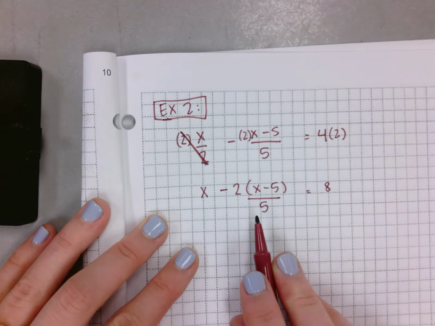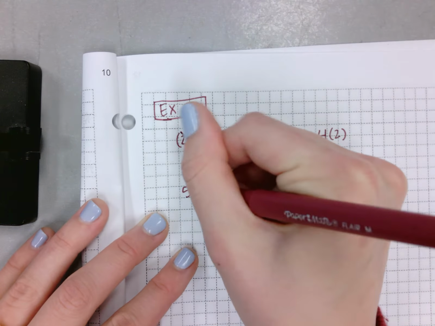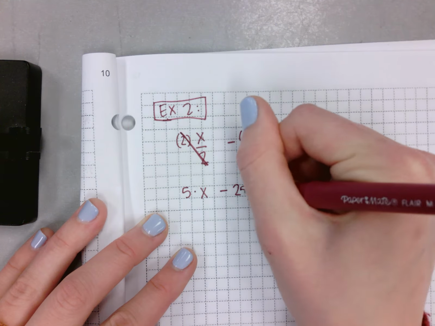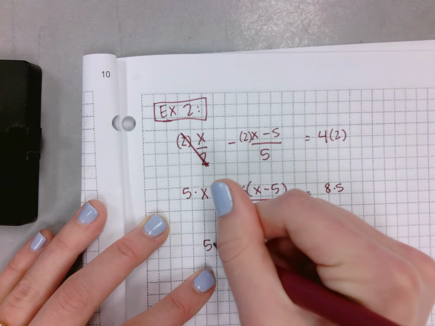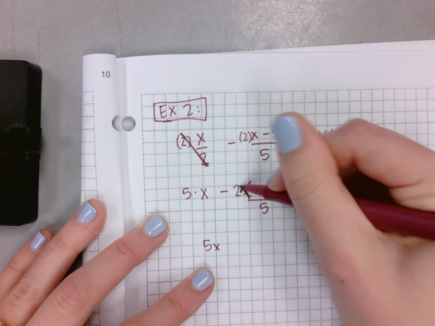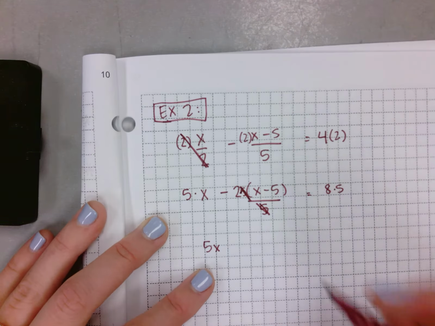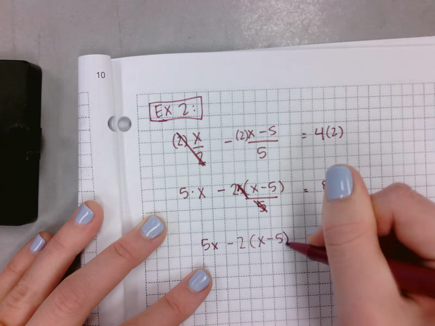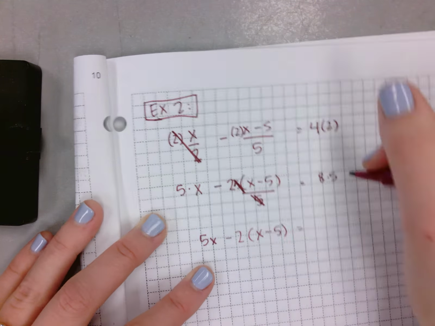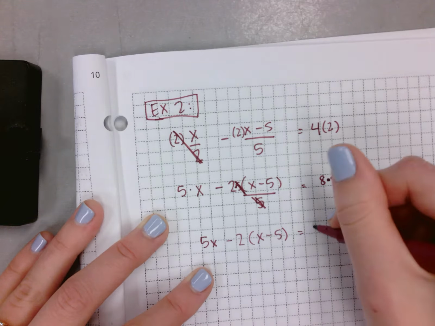I still have a denominator, so I'm going to multiply through by this as well on every term. And now I'm left with 5x. My 5's here cancel out to 1. Minus 2 times x minus 5 equals 8 times 5 equals 40.